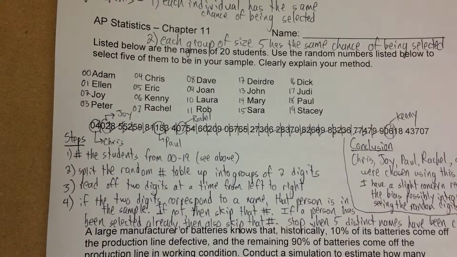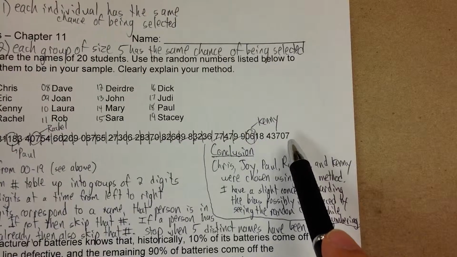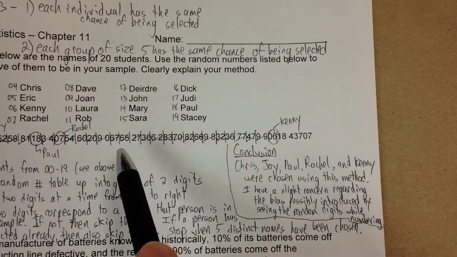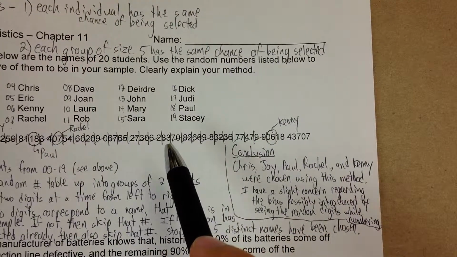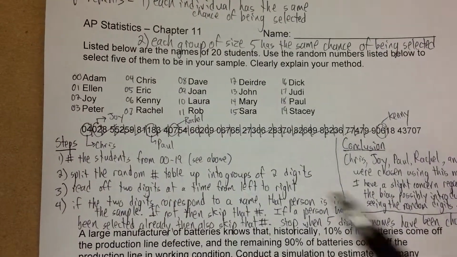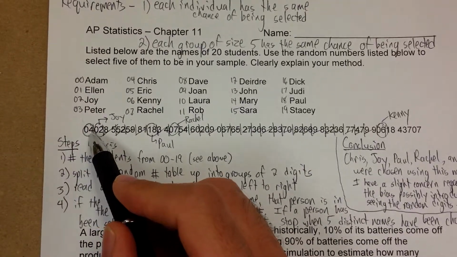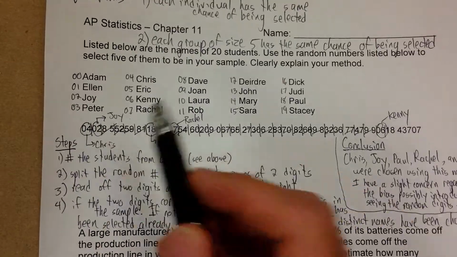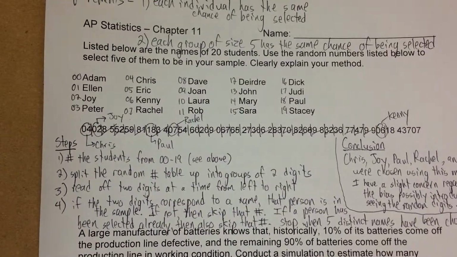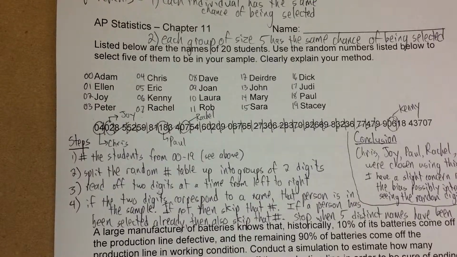Well, one option you have is to go through the list from left to right, then go back from right to left. Or here's another option. Instead of starting at this digit here, start at this digit here, because then you get a whole new set of numbers. Okay? Great question. Any other questions? Yes? What if, oh no, never mind. I answered the question.